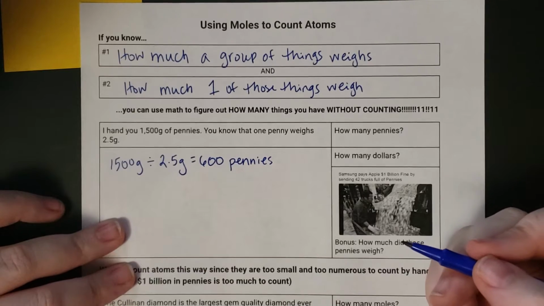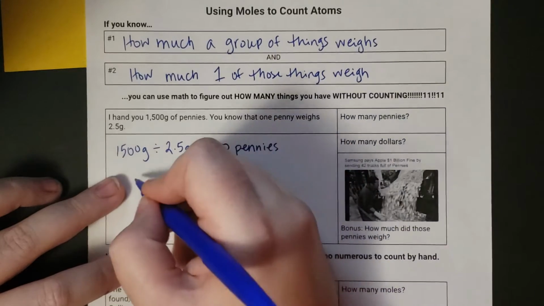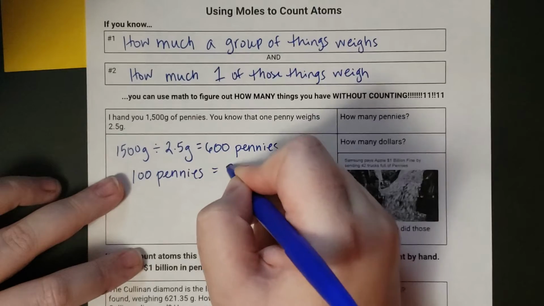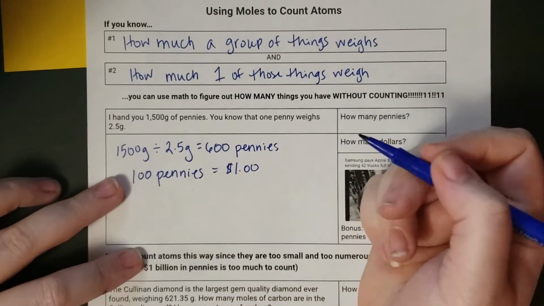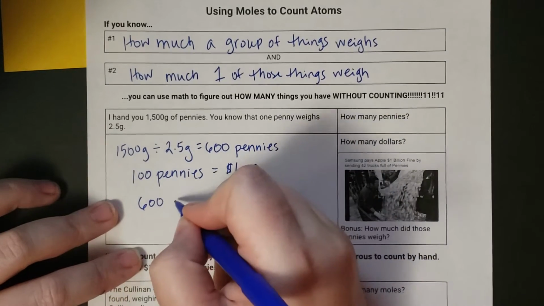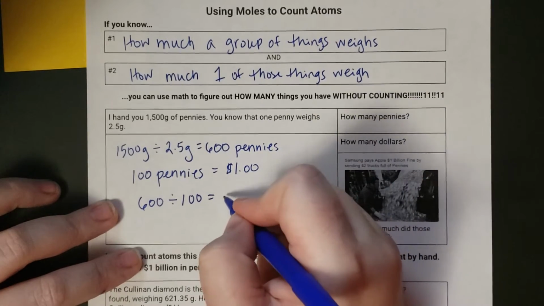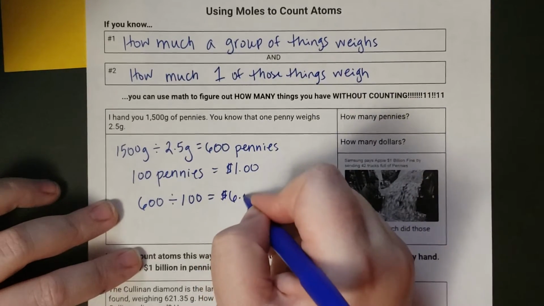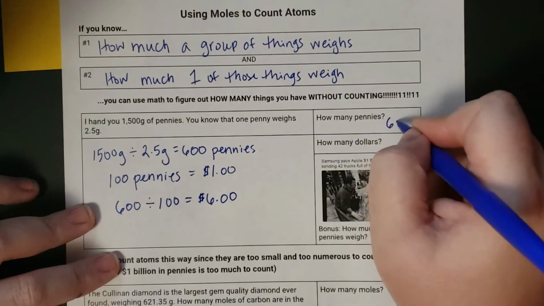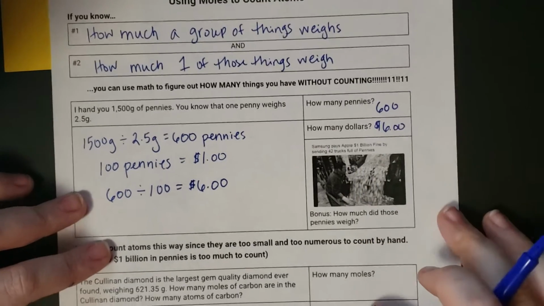You're welcome. So, we know that 100 pennies is equal to $1. So if we have 600 pennies and we divide that by 100, we know that that is $6. Whoa, that's amazing, Miss DeLuca. I know. So we have 600 pennies, which is equal to $6.